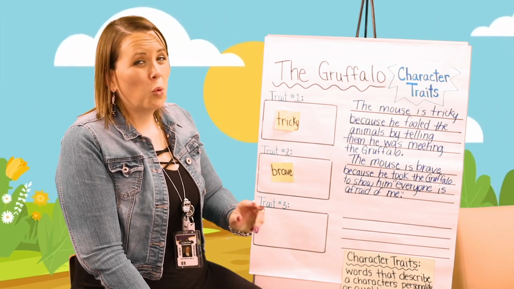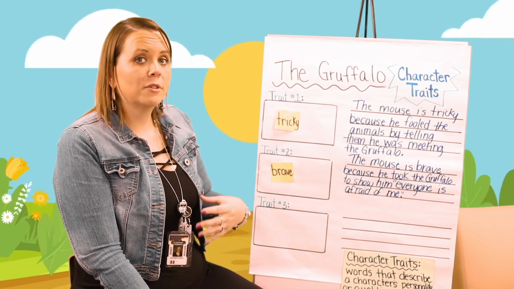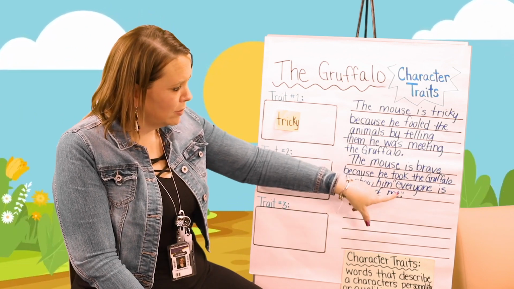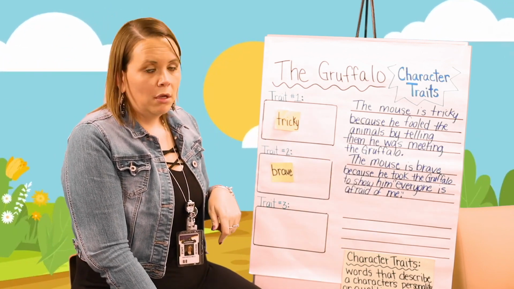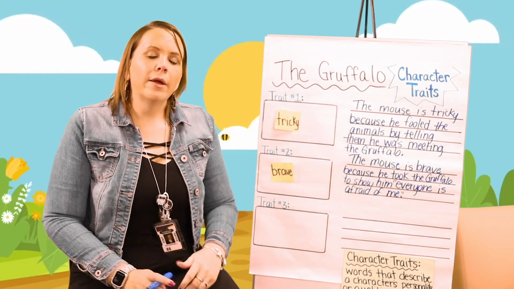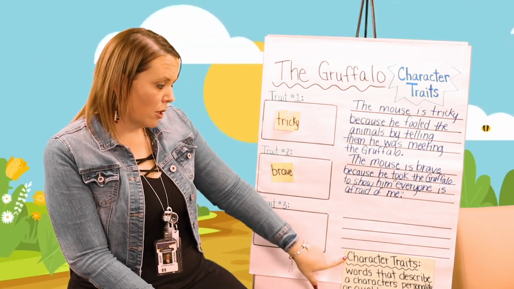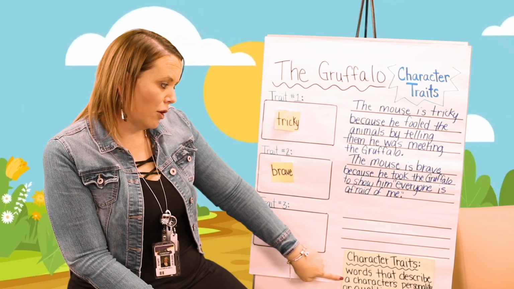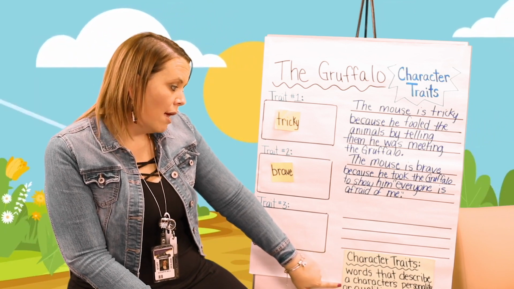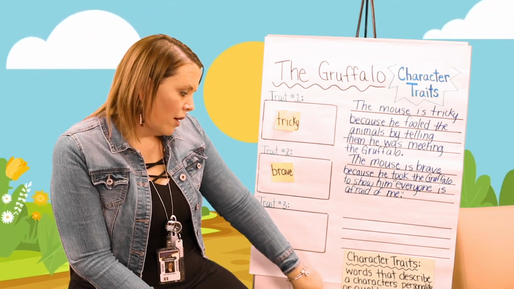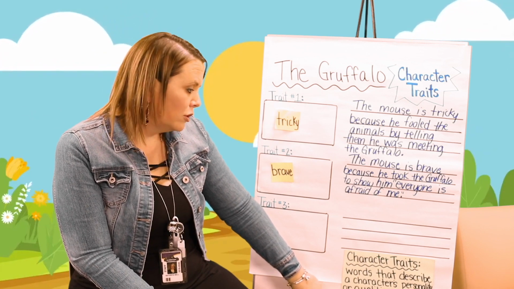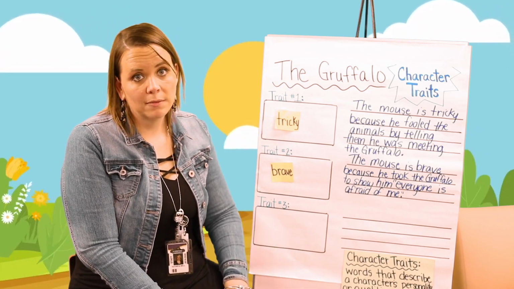So remember that if you're quoting a book or an author or somebody else's thoughts, you have to put quotations around it. So let's review. Today we read the book The Gruffalo. We talked about what character traits were. Character traits are words that describe a character's personality or qualities that make them who they are. Remember to think, how would you describe the character to your friends?